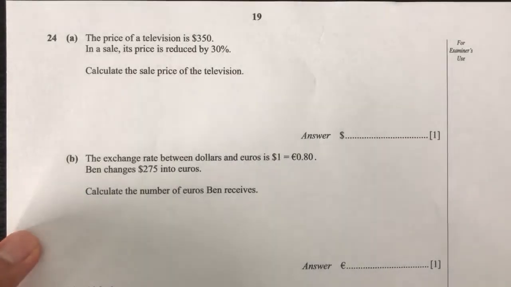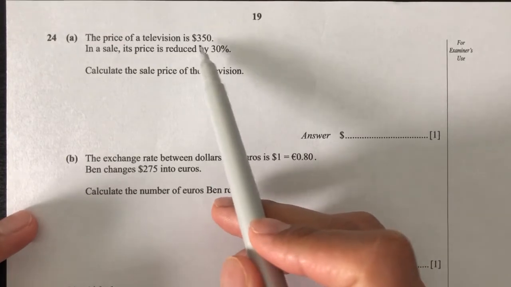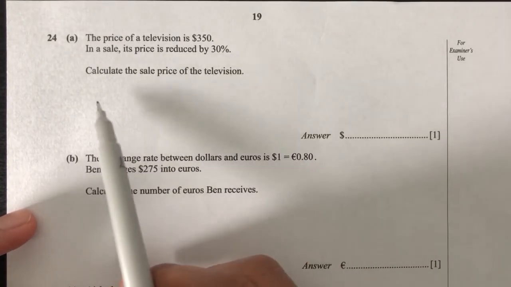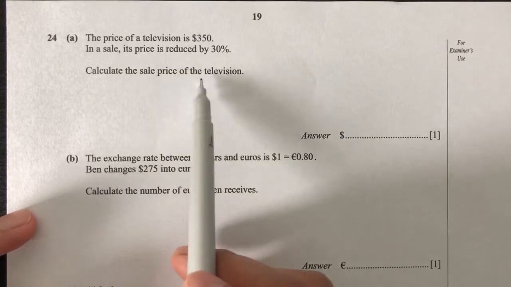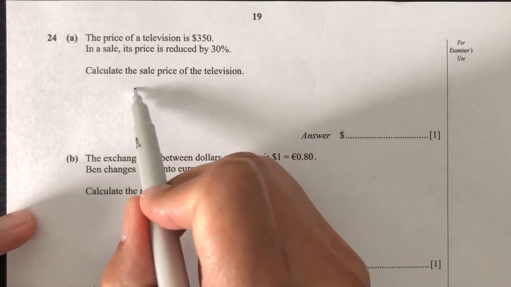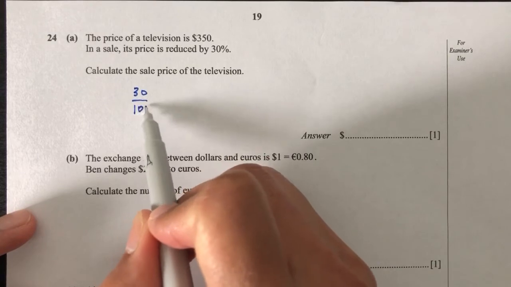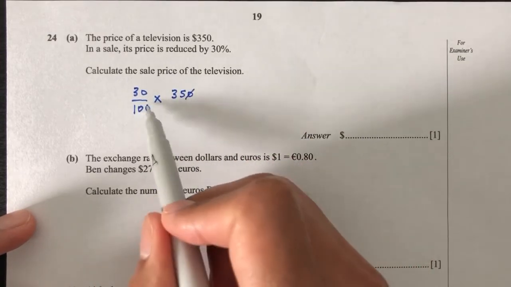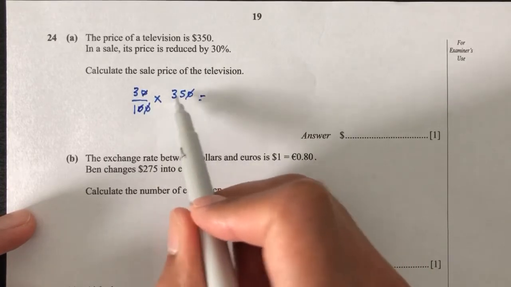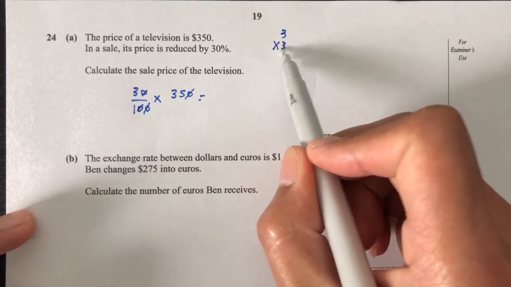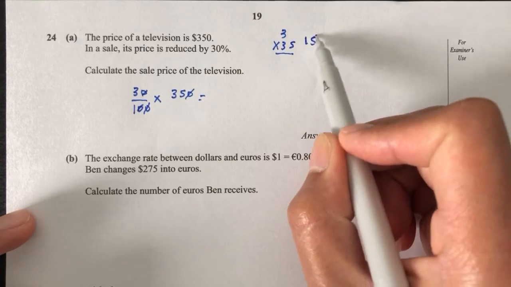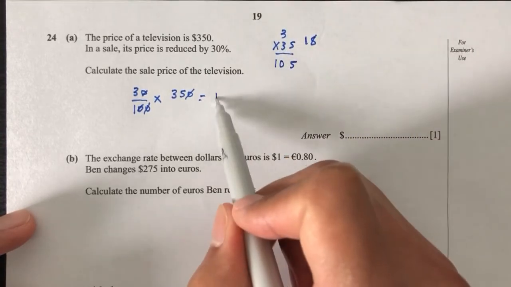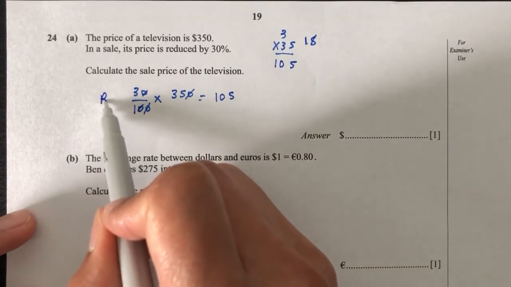Question number 24, the price of a television is $350. In a sale, its price is reduced by 30%. Calculate the sales price of the television. So let's find out how much is 30% of the price. That will be 0, 0, 0, 0. So what is 3 times 35? So 3 times 5 is 15. 3 times 3 is 9, plus 1 will be 10. So 105. So that's the reduction.